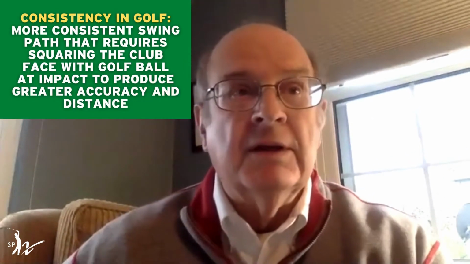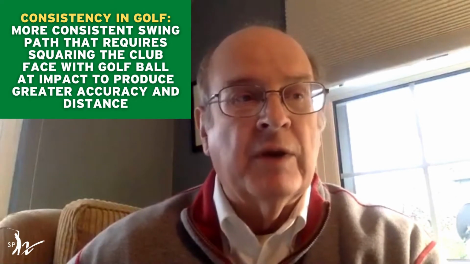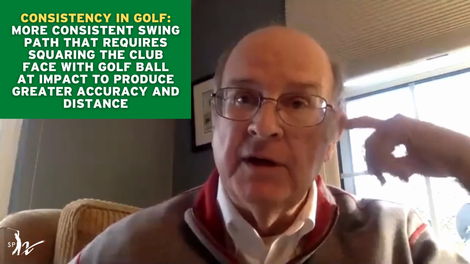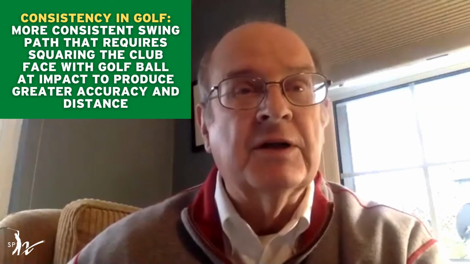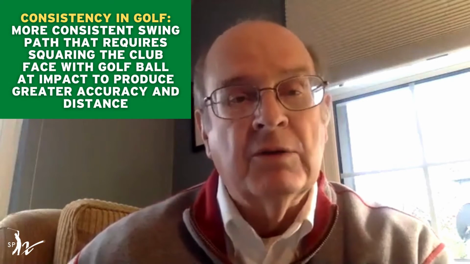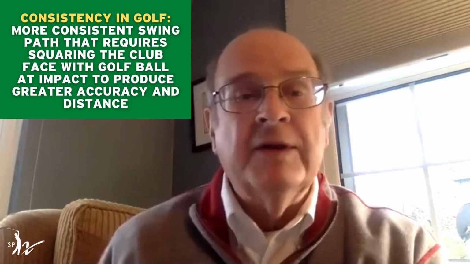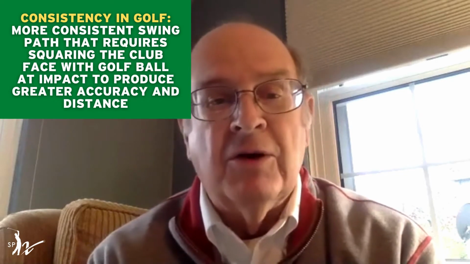And for us, having a more consistent swing path means that you are squaring the club at the point of impact, such that you would have center-faced hits on the club face, which produce greater accuracy and distance for any shot that you take. But what is it that actually prevents almost all of us from improving our consistency?